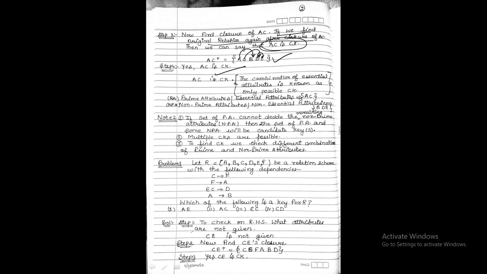The combination of essential attributes, also known as prime attributes, is the only possible candidate key. Prime attributes and essential attributes are the same.